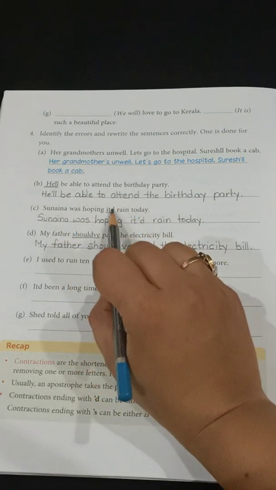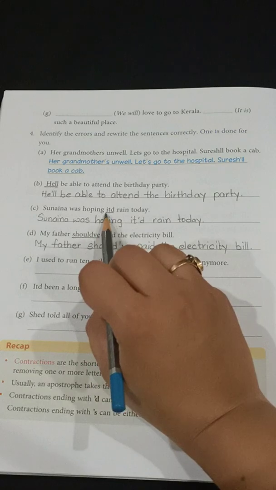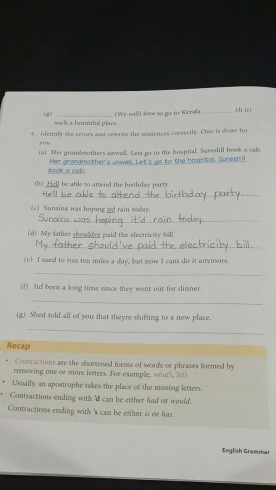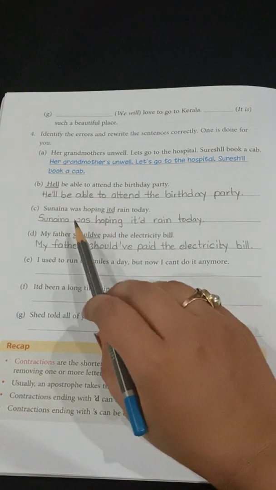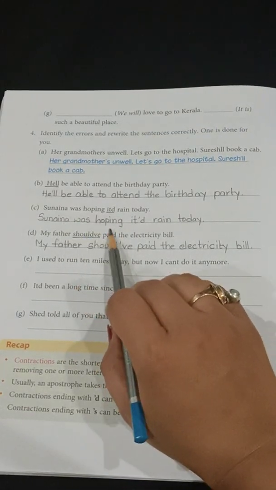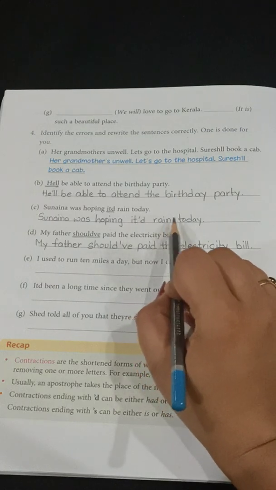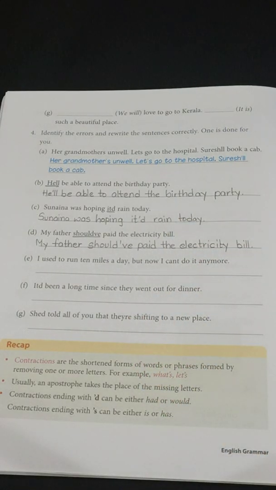C. Sunena was hoping it'd rained today. We are given here it'd and we are talking about a future action, that it may happen that it might rain today. That means we are talking about the action which may happen in the future. So it will be would. So Sunena was hoping it'd, it would rain today. Understood?